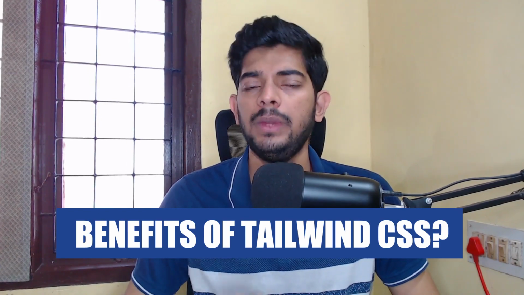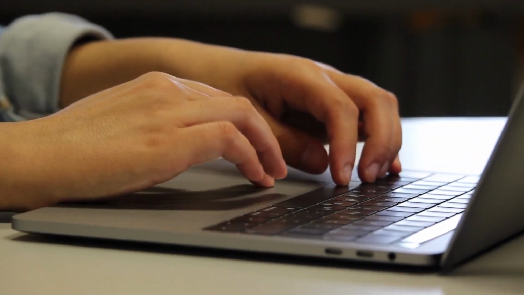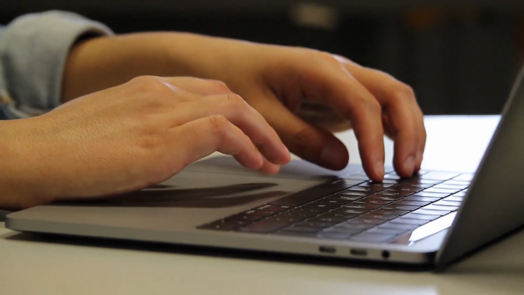The biggest benefit which I found is you don't have to write any new class names. This was the biggest problem whenever I was coding. I used to write some weird class name and go to the CSS file and edit it. While doing it, it would be fine. But after 3-4 months, when I come back and look at that project, I had no idea why that class even exists in the first place.